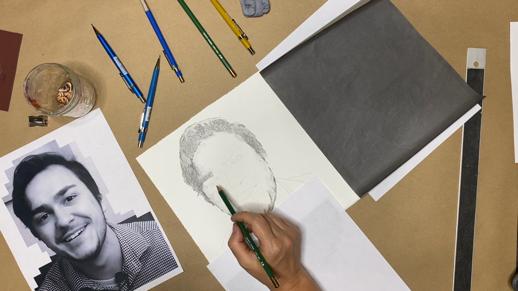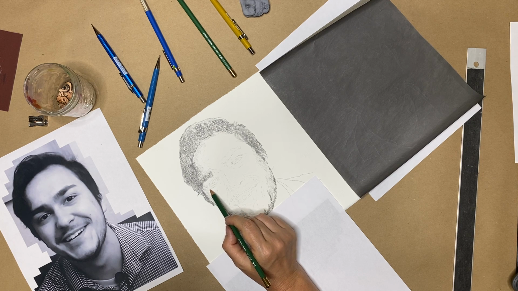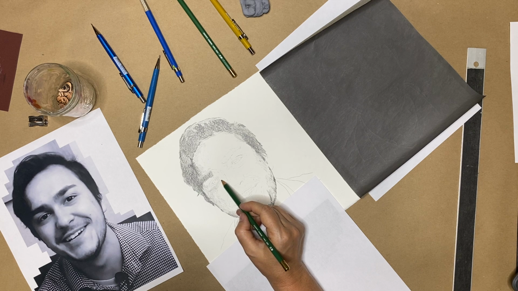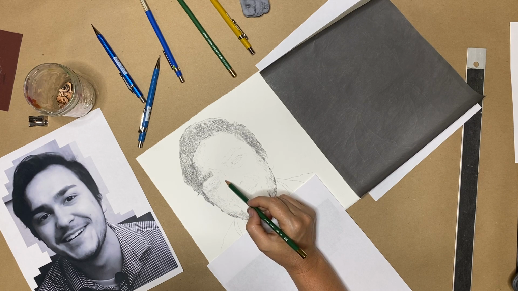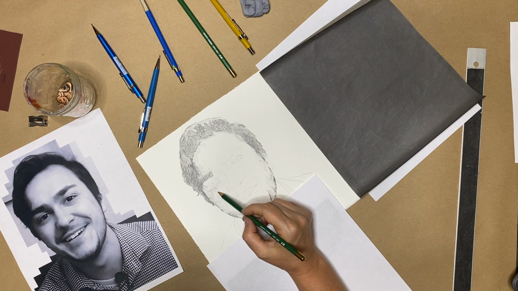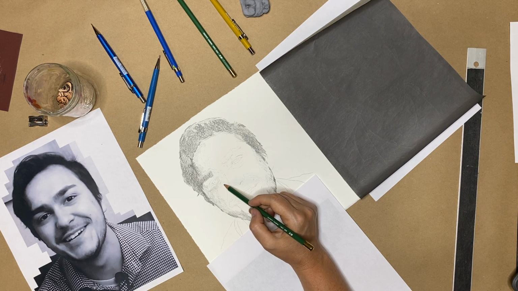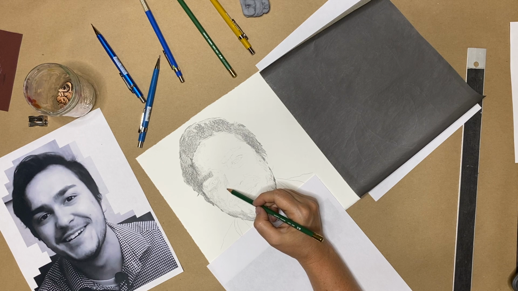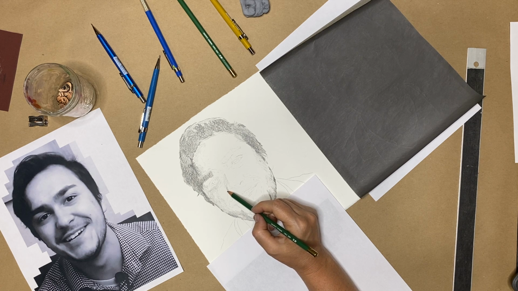Okay, a little darker here, getting close to the features. I'm really looking at the contours of the light spots. I might pull a little of that pigment out. Again, trying to kind of lose the edging that I had created with line and trying to make it happen with a soft value transition.